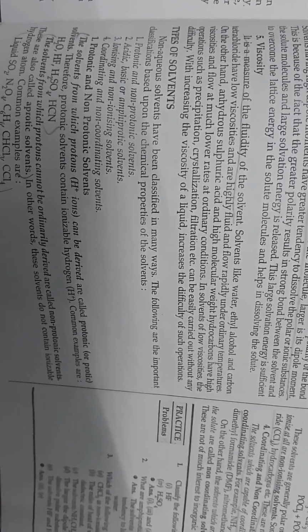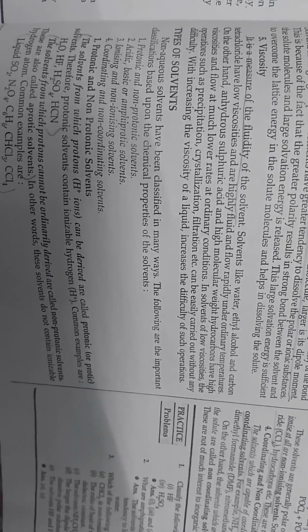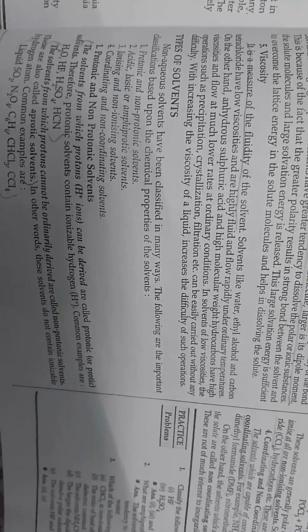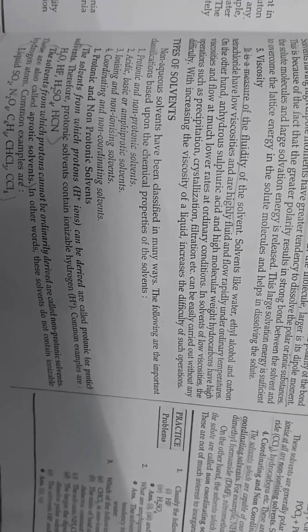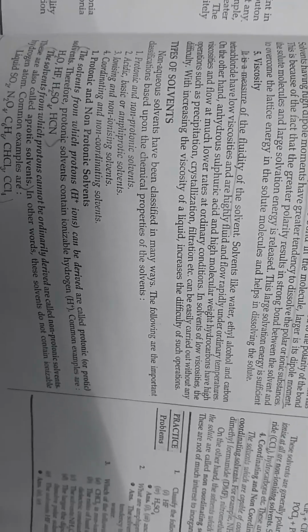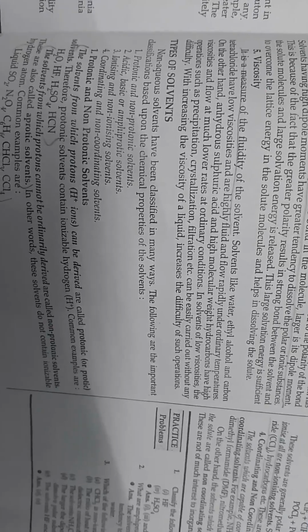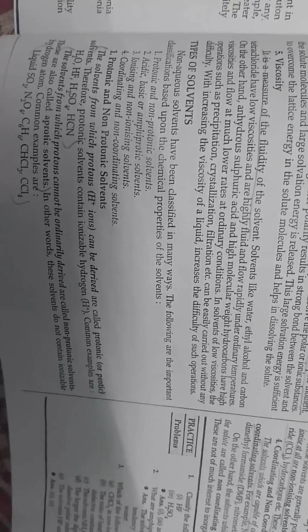Solvents like water, ethyl alcohol, and carbon tetrachloride have low viscosities and are highly fluid and flow rapidly under ordinary temperature. On the other hand, anhydrous sulfuric acid and high molecular weight hydrocarbons have high viscosities and flow at a much lower rate at ordinary conditions. In solvents of low viscosity, operations such as precipitation, crystallization, filtration, etc., can be easily carried out without any difficulty. With increasing viscosity of a liquid, the difficulty of such operations increases.